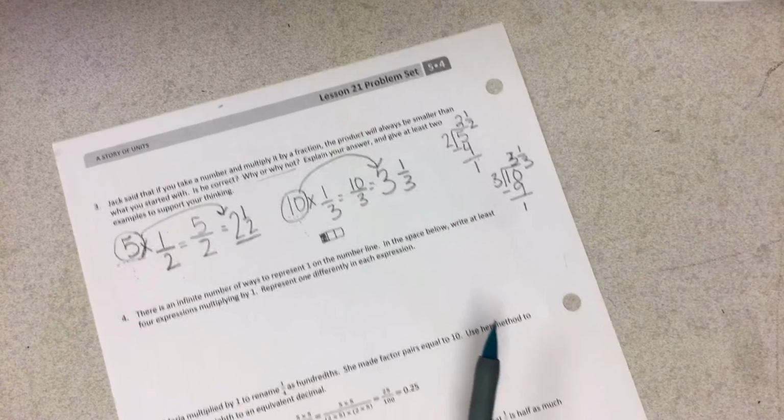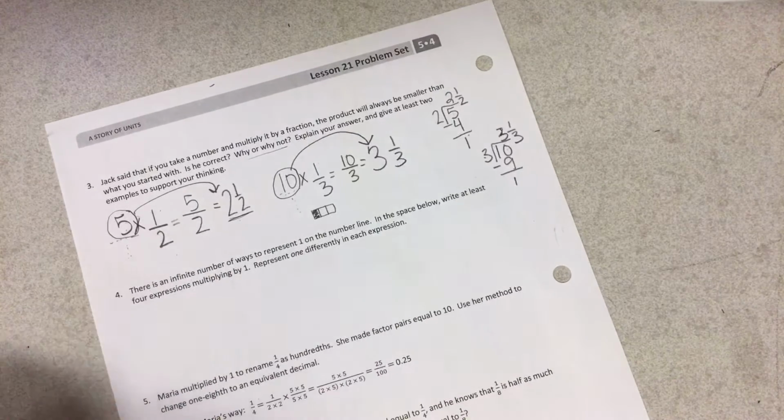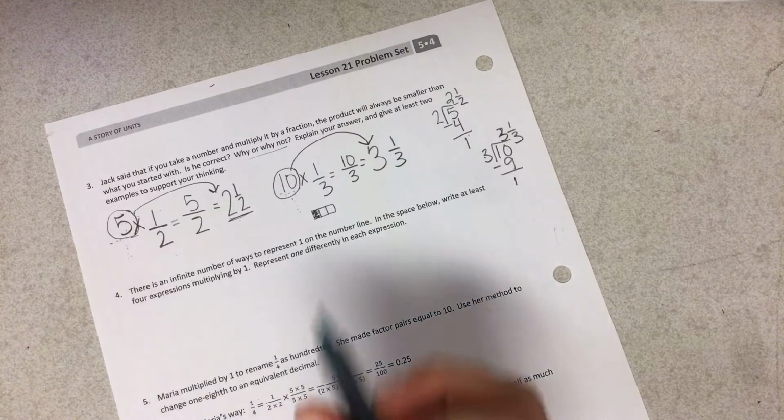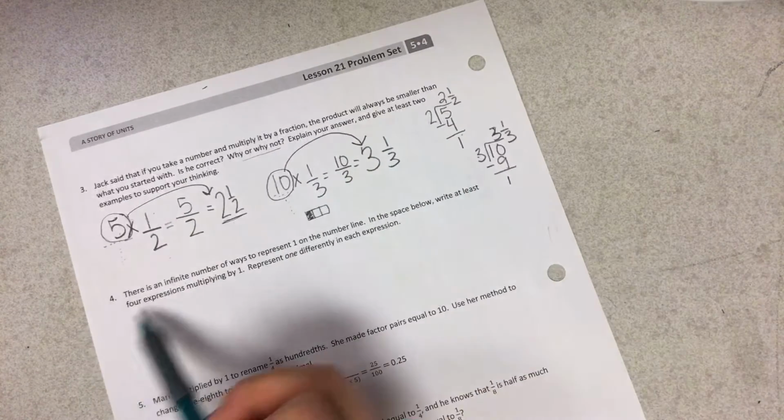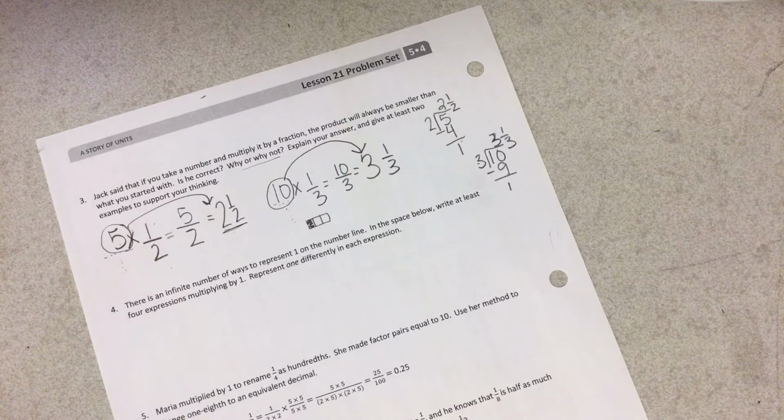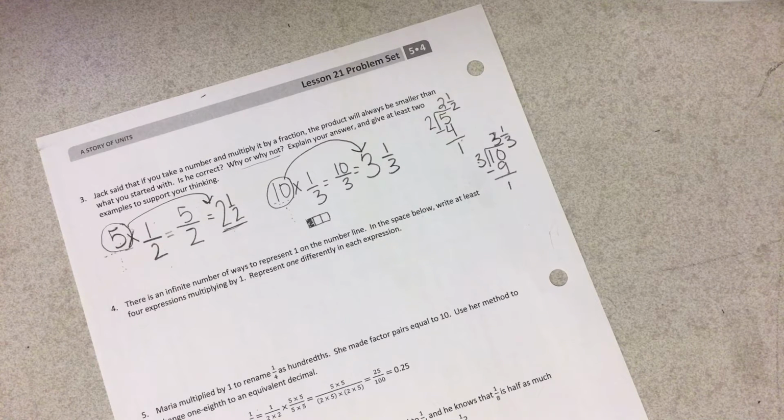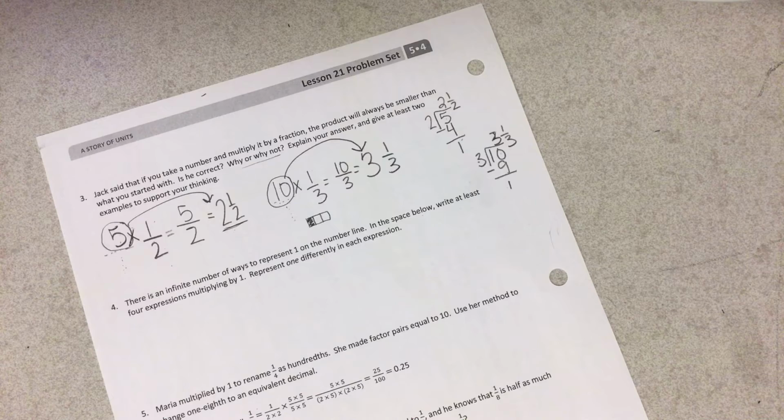There is an infinite number of ways to represent 1 on a number line. It says in the space below, write at least 4 expressions multiplying by 1 and represent 1 differently in each expression. So on this one, what I want you guys to do is go ahead and try this.